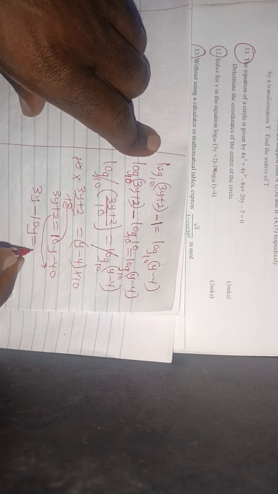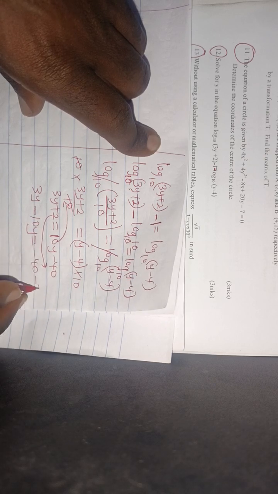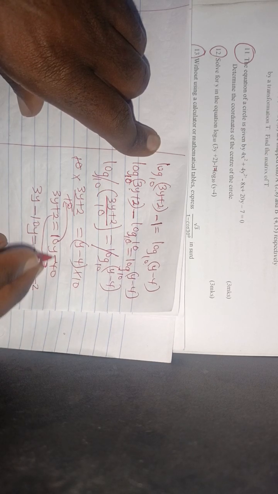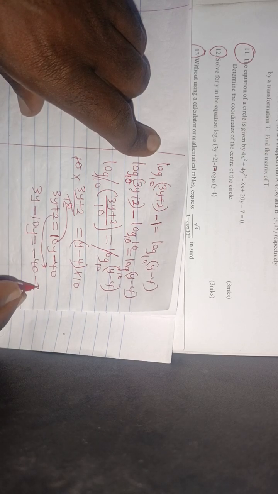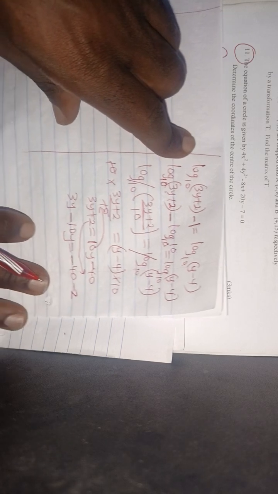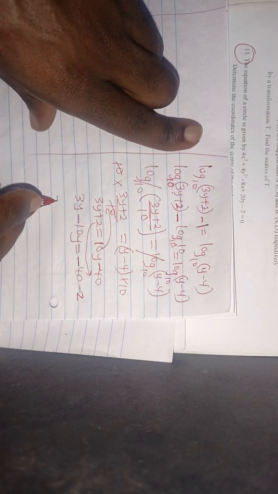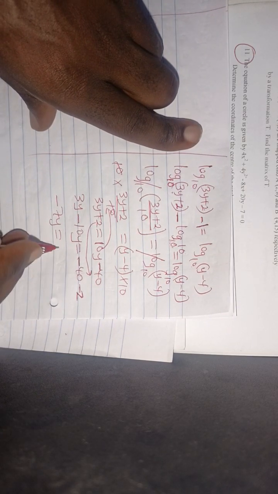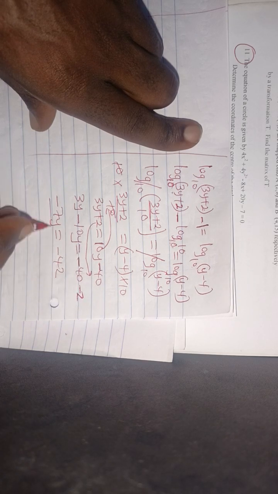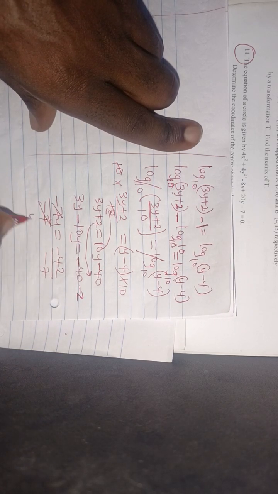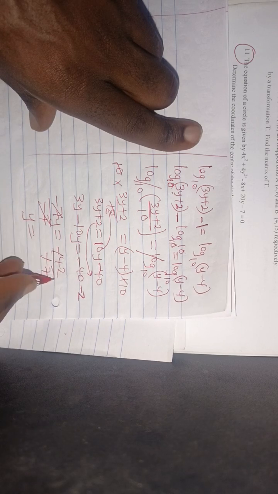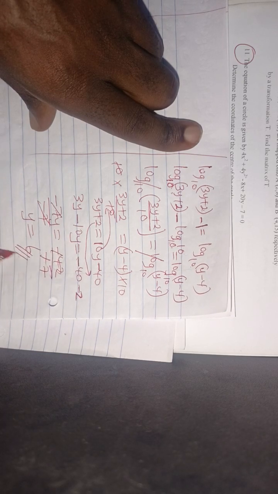Then that will equal negative 40 minus 2. Negative 40, then positive changes to negative, so minus 2. Proceeding forward, we will have negative 7y is equal to negative 42. Divide by negative 7 on both sides, so that y is equivalent to 6.